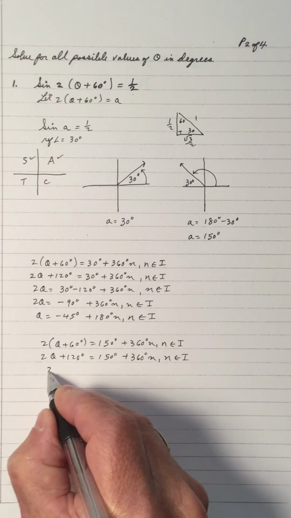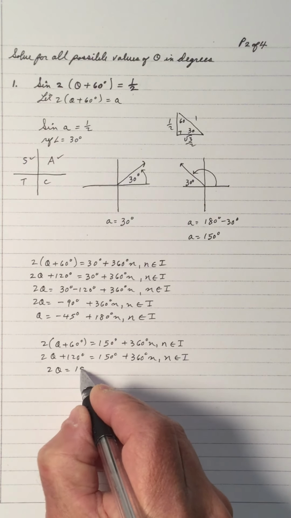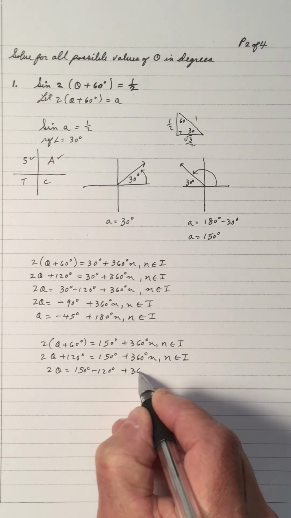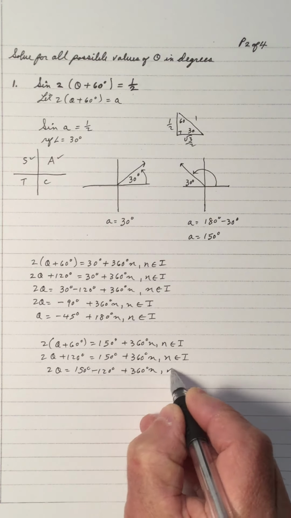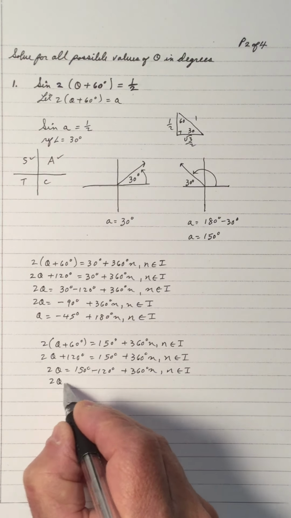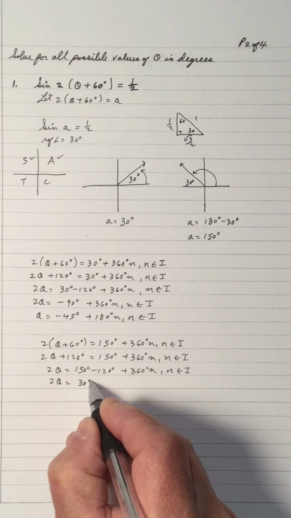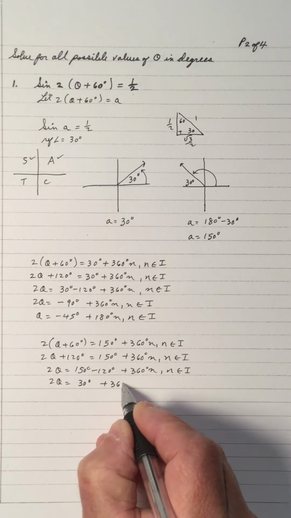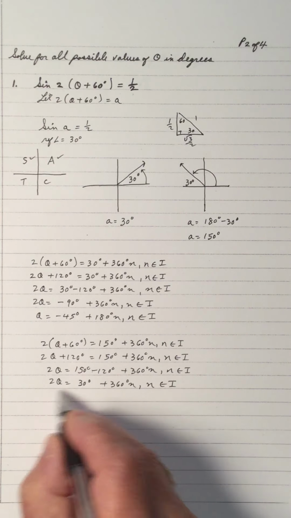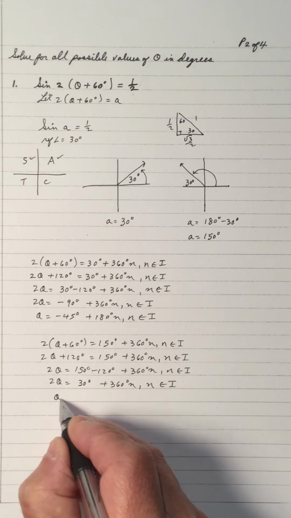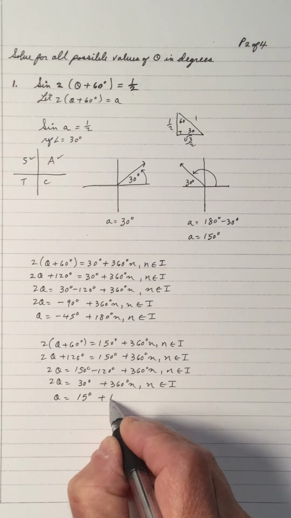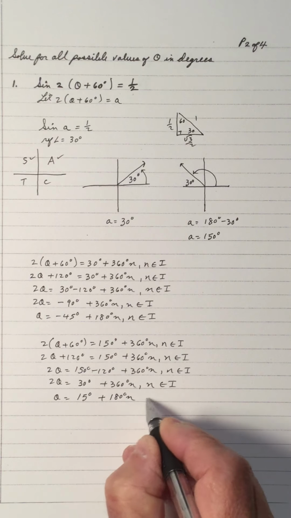And we move the 60 over to make it a negative. And now 2 theta is 90. And divide by 2: theta, 90 divided by 2 is 45. And 360 divided by 2 is 180.